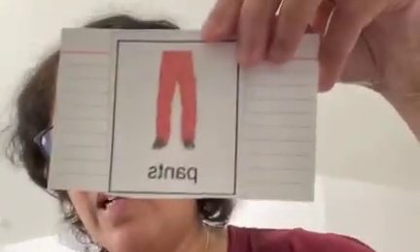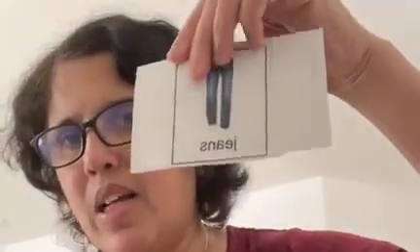So that way they know this is a pant, that's a pant as well. So you get the idea. That's what we are trying to do here. We are exposing them to different examples of the same thing.